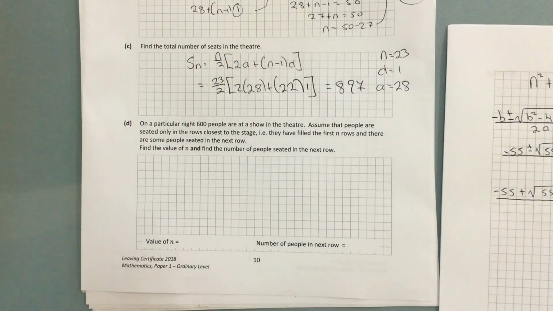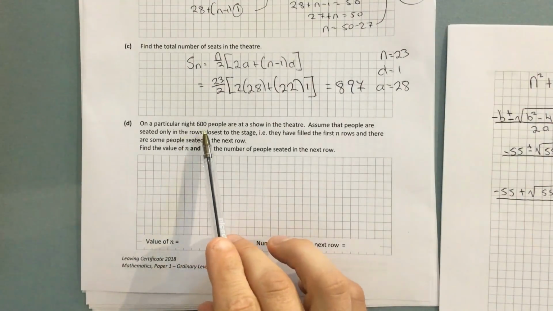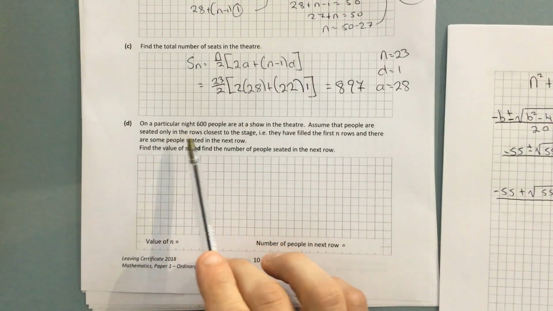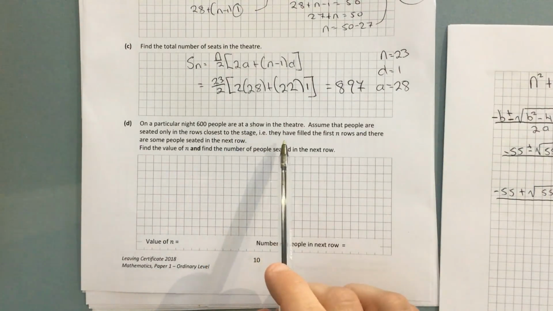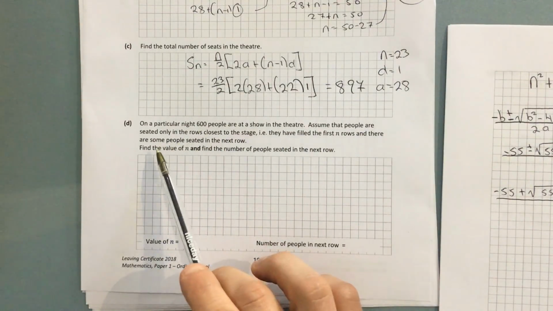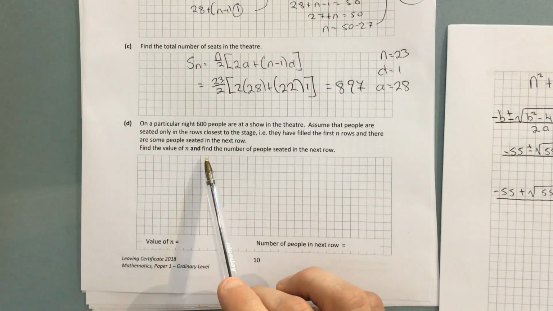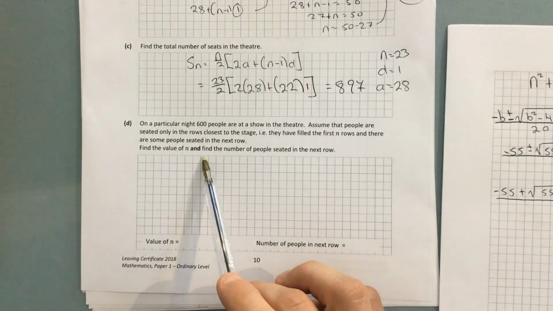Okay, so we're now on to part D. It says on a particular night 600 people are at a show in a theatre. Assume that people are seated only in the rows closest to the stage, i.e. they have filled the first n rows and there are some people seated in the next row. Find the value of n and find the number of people seated in the next row.